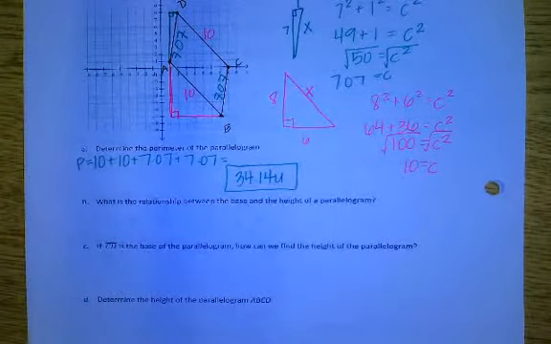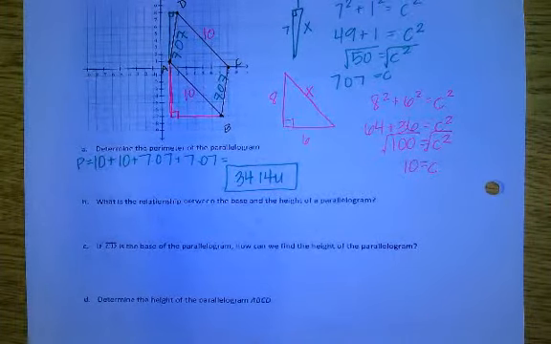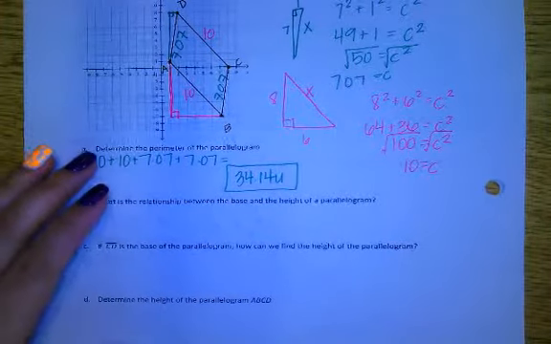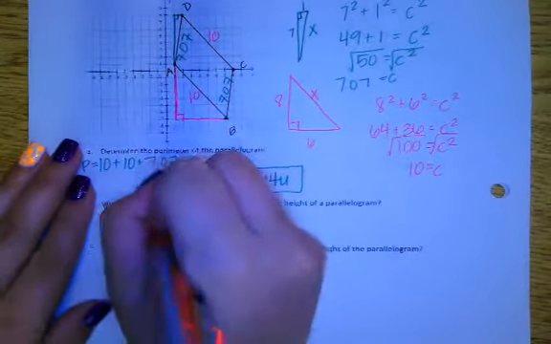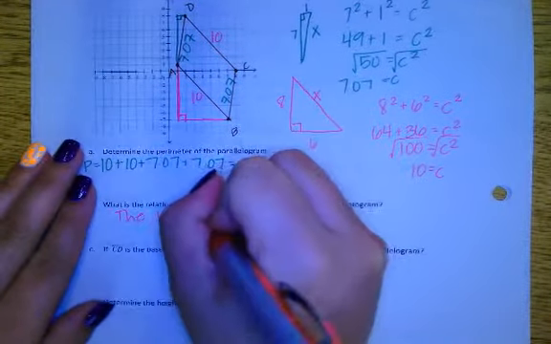Okay, we've talked about this already today. What is the relationship between the base and the height of a parallelogram? Perpendicular. They are perpendicular. Okay, so the base is perpendicular to the height, or vice versa.